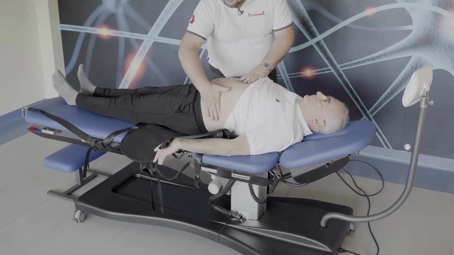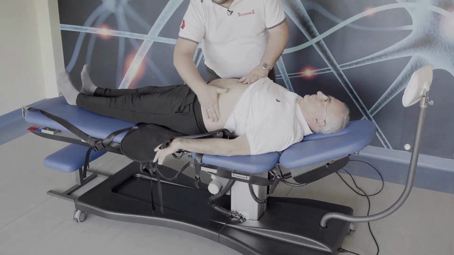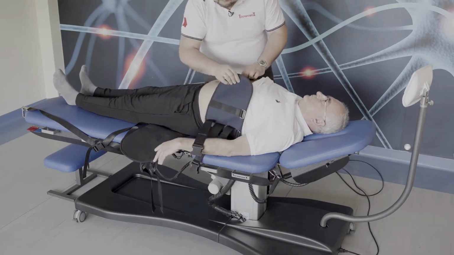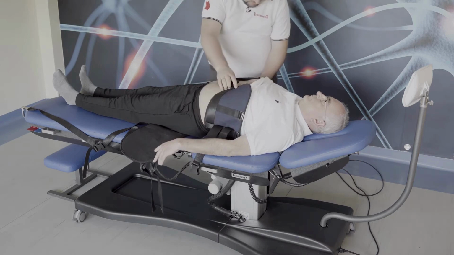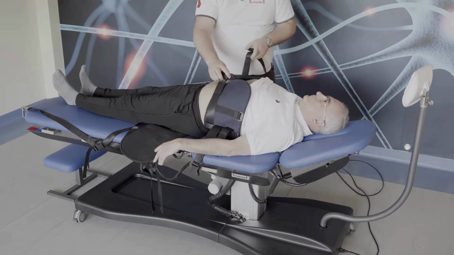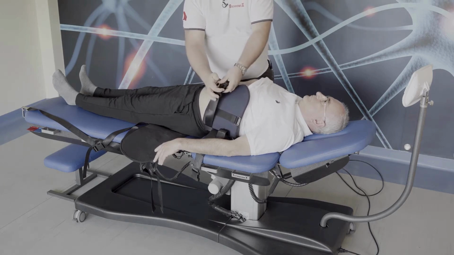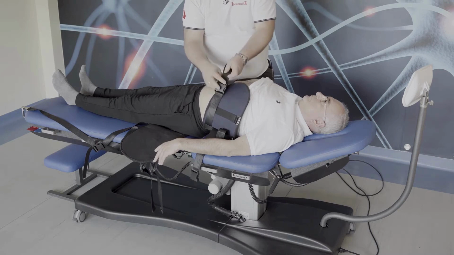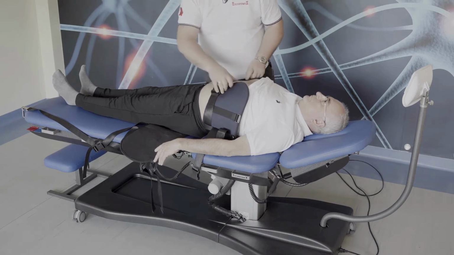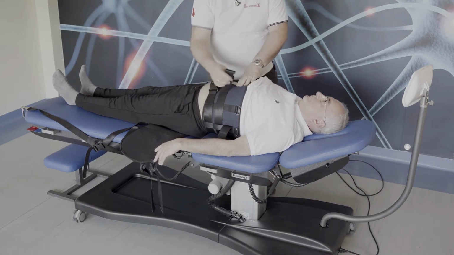So it should go like this, to pull up. It's not needed to close the patient very tight at this moment. We will do it at the very end.